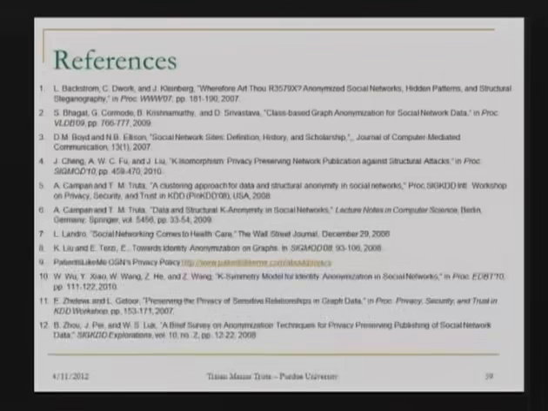And really, what I have here at the end are just a list of references. Most of the work was presented in references 5 and 6 with Alina Campan. And other references are also listed here. And this is really all.